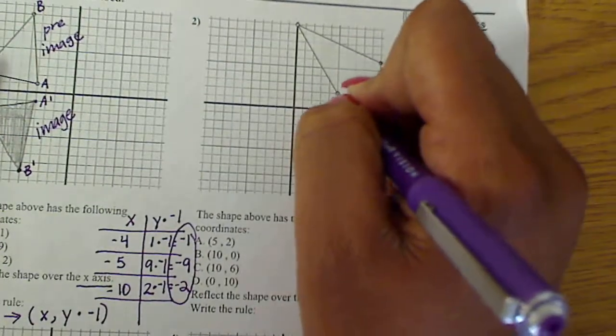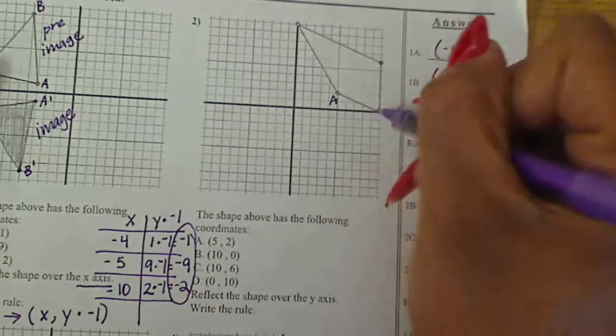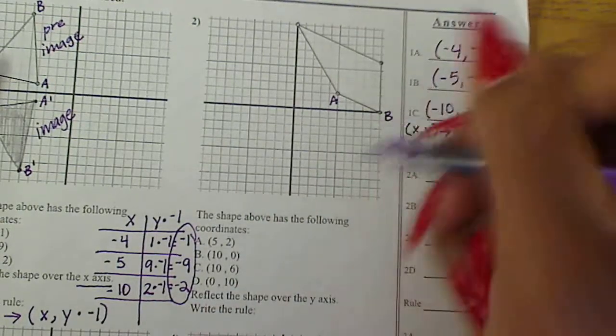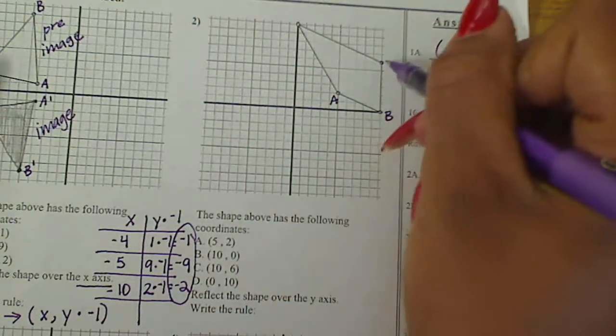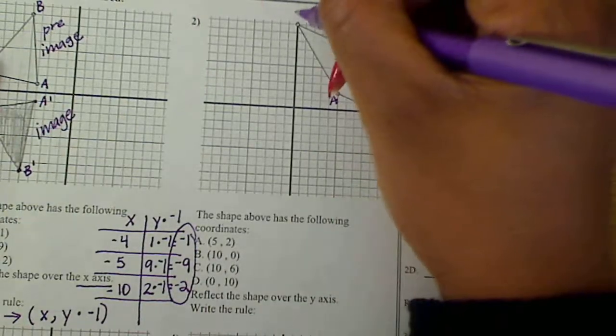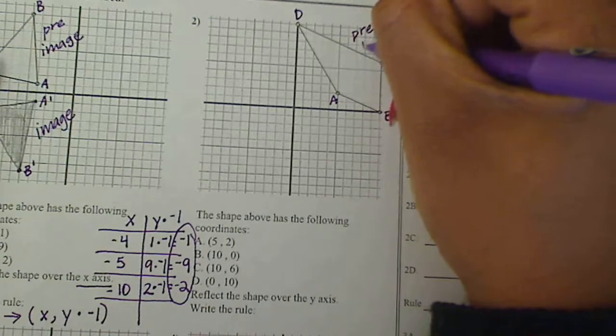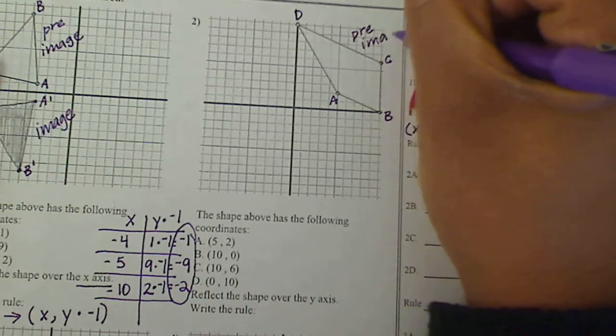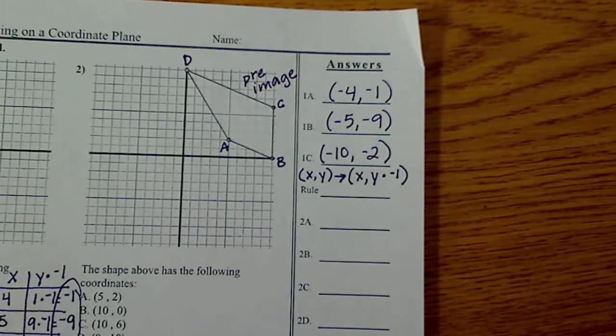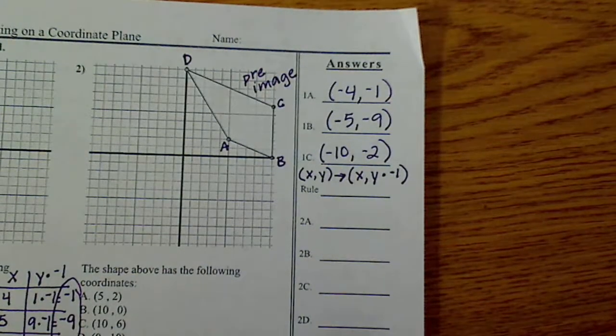So point A is 5, 2. This is point A. B is 10, 0. C is 10, 6. And of course, this will be point D. And again, this is my pre-image. Just get that vocabulary reinforced. And I'm going to reflect the shape over the y-axis. So this is different.